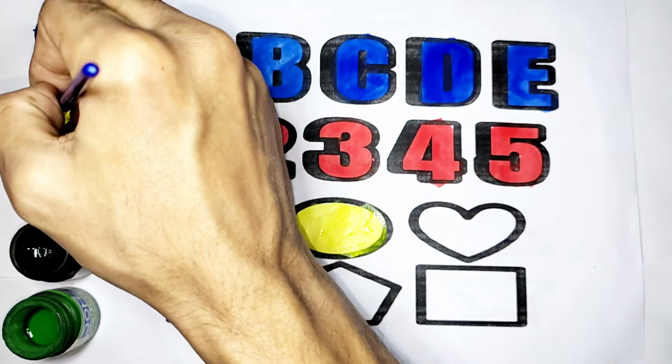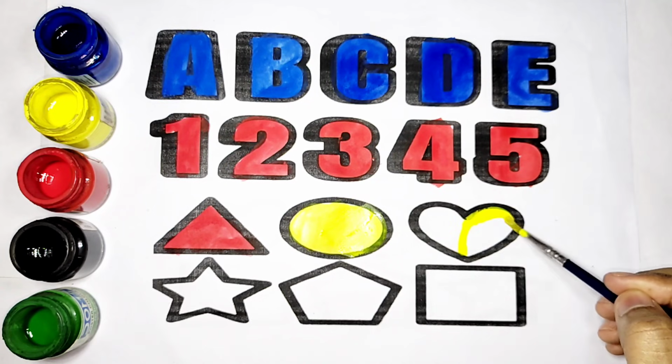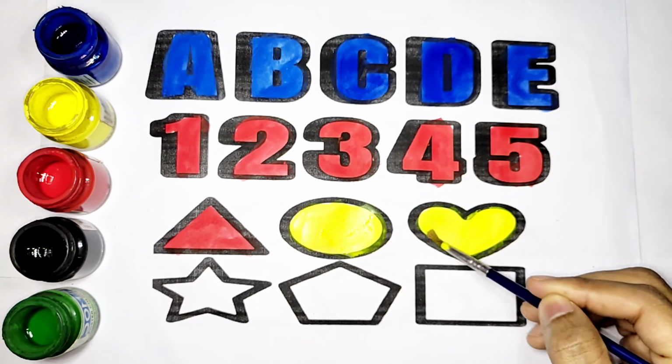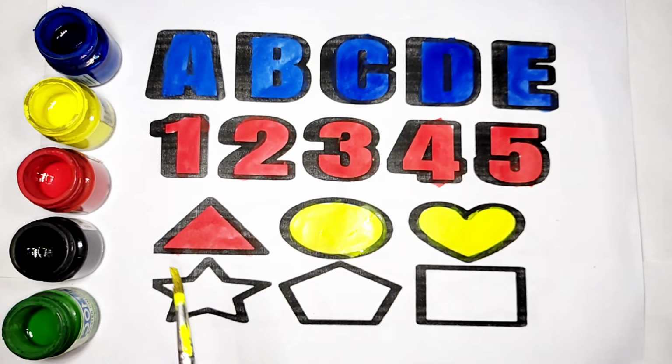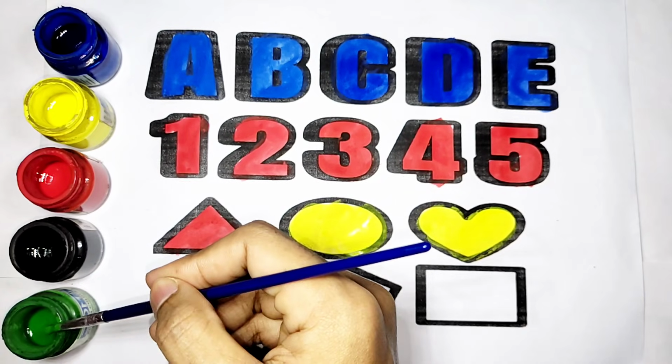And the next one is heart. We are again using yellow color and coloring the shape of heart. Kids, the next one is star. The shape of star. Now we are using the color green and coloring star.